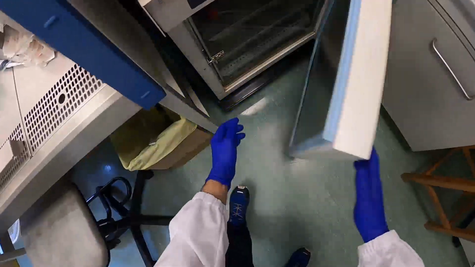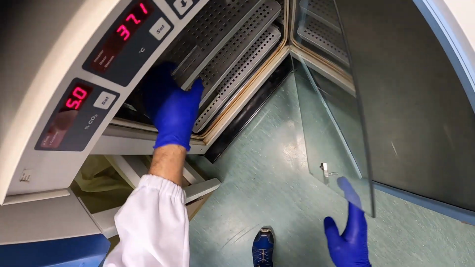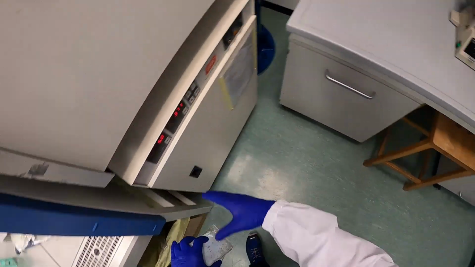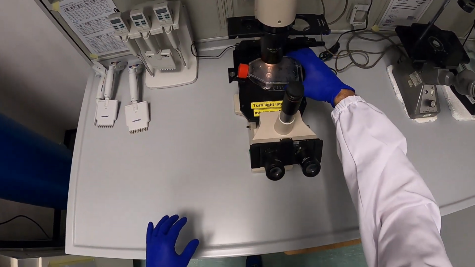5 minutes later. So, okay, let's have a look at the flask. It has been there at 37 for 5 minutes. And let's place it under the microscope and let's have a look.